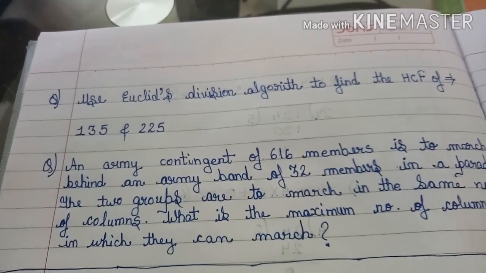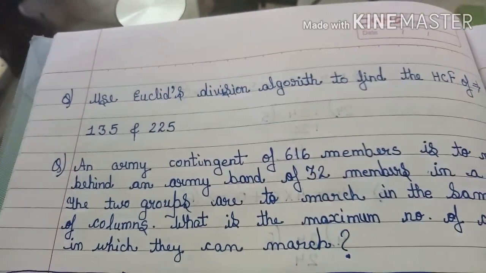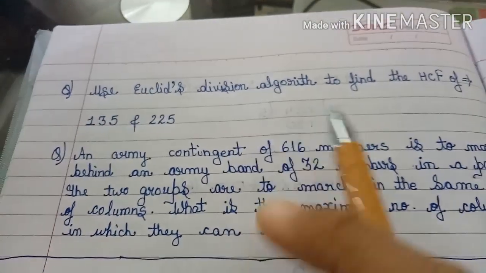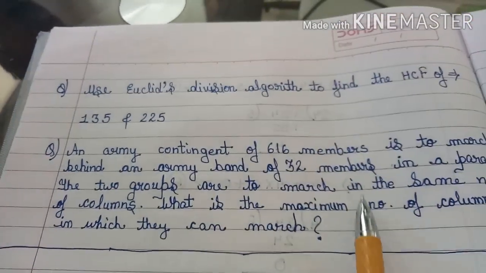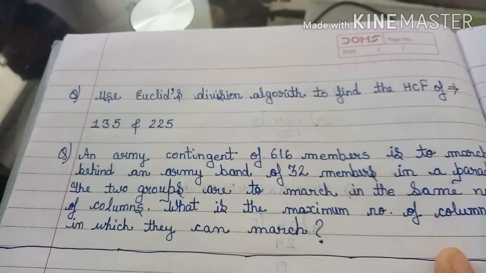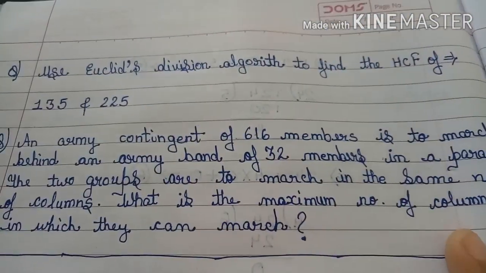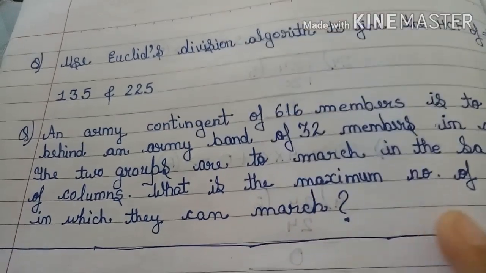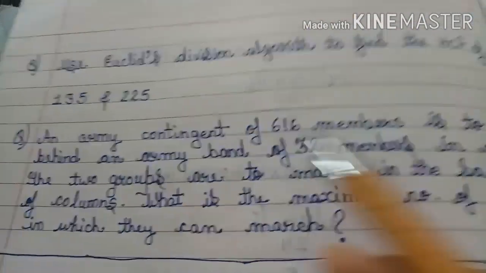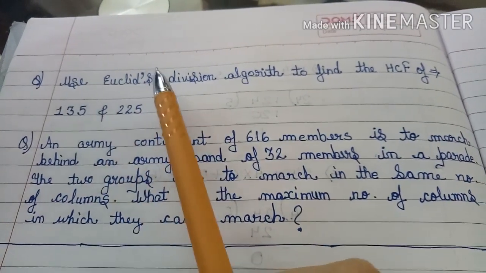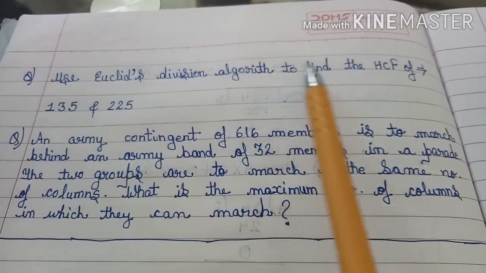वेलकम बैक। हमने मैथ्स के लास्ट वीडियो में डिस्कस करा था यूक्लिड्स डिवीजन एल्गोरिथम और हमने उसके एक दो एग्जांपल्स भी देखे थे। आज हम थोड़े वर्ड प्रॉब्लम टाइप क्वेश्चंस देखेंगे, मतलब हम थोड़े और कुछ क्वेश्चंस डिस्कस कर लेंगे उस एल्गोरिथम से रिलेटेड। So first question which we are having with us is use Euclid's division algorithm to find the HCF of 135 and 225.